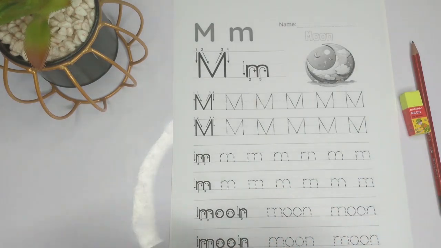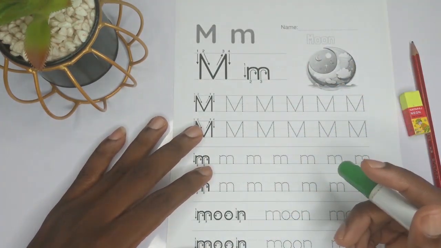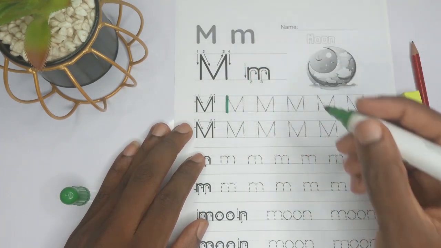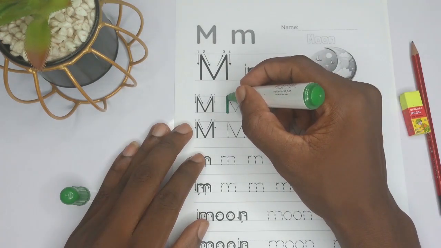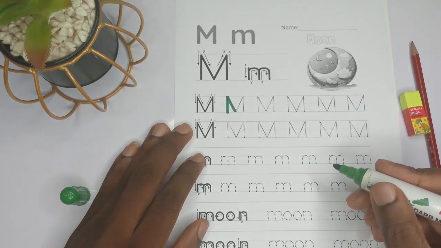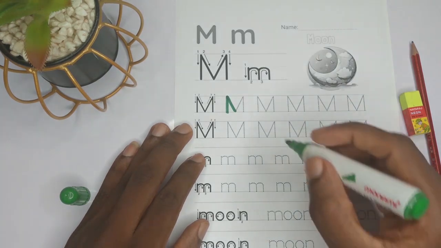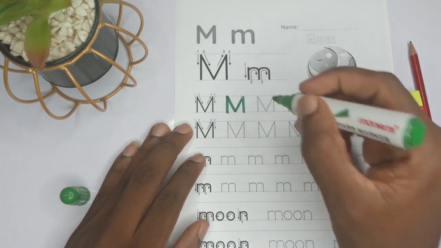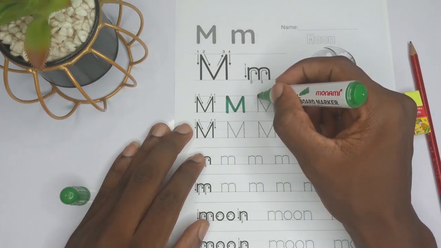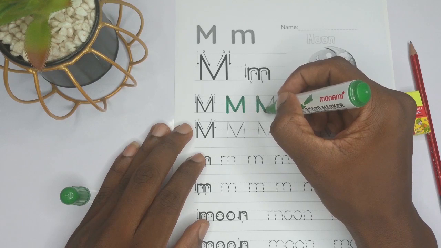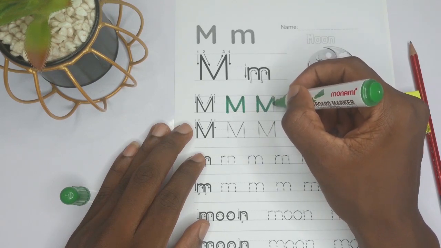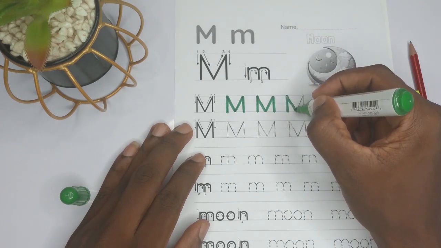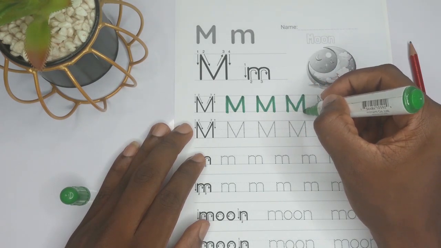Alright, so let's have a look at the practical application of how we can write this. So to do this, like I said, we draw a straight line over here. That's the first one. Then we draw a small diagonal line connecting the first guideline to the last one. And then we send it up again, and then we bring it down. That is M. Okay, so we repeat it again. Straight line, diagonal, diagonal, straight. Very good.